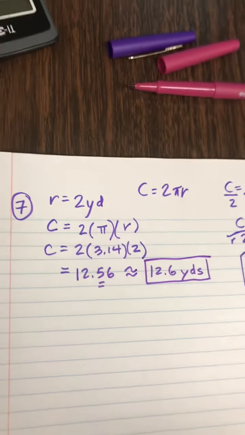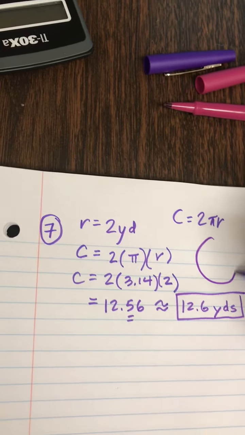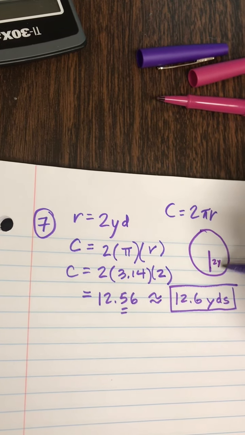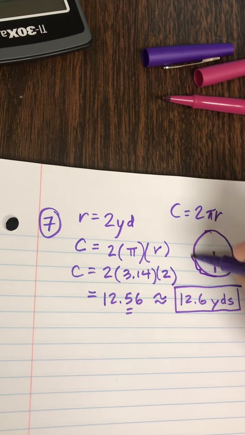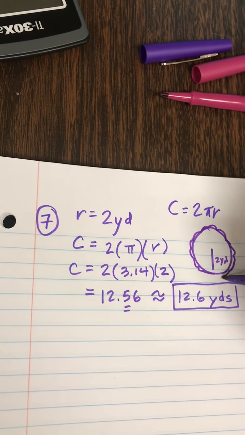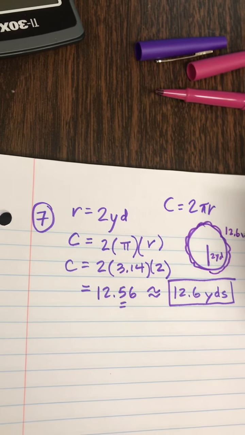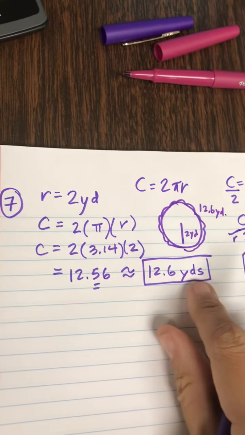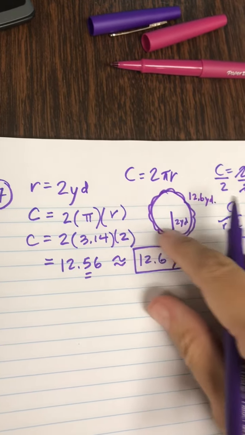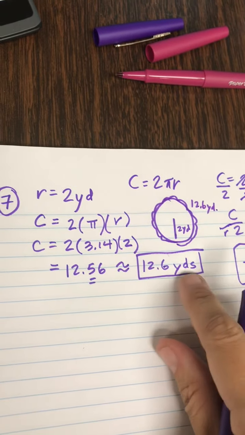If this is 2 yards on my tree and I measured all the way around, that would be 12.6 yards, and that would be in yards, not yards squared. So length, distance, is in one dimension.